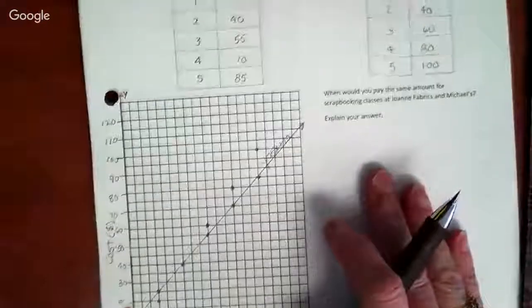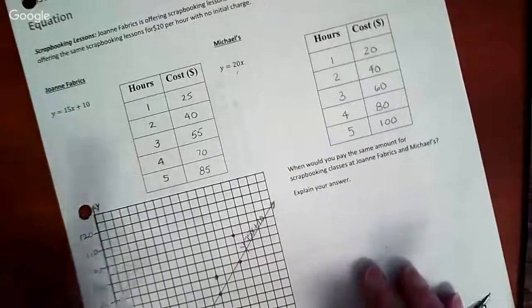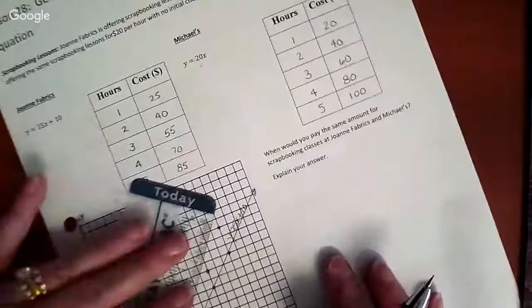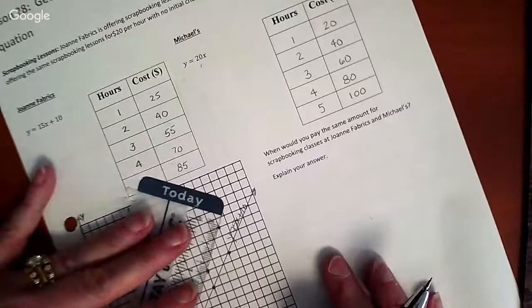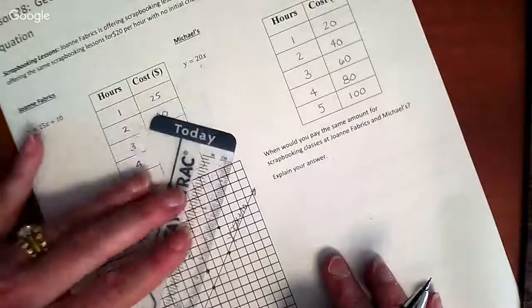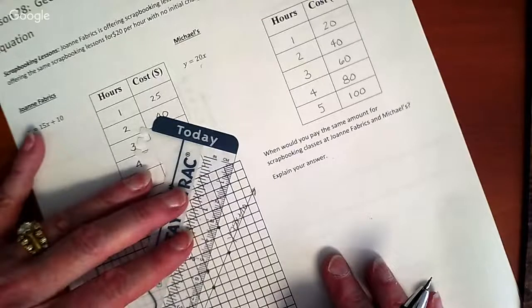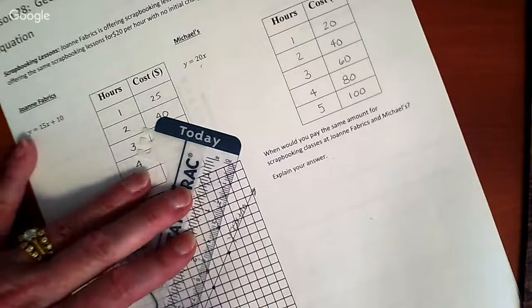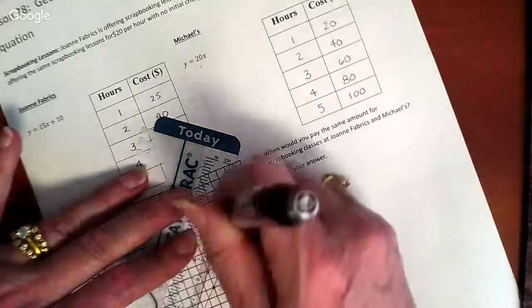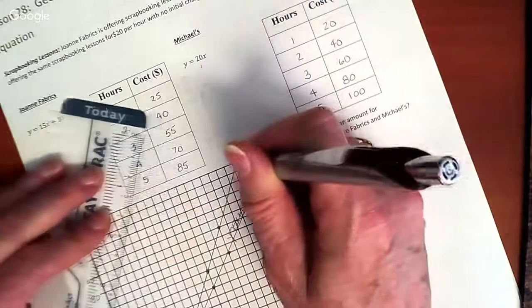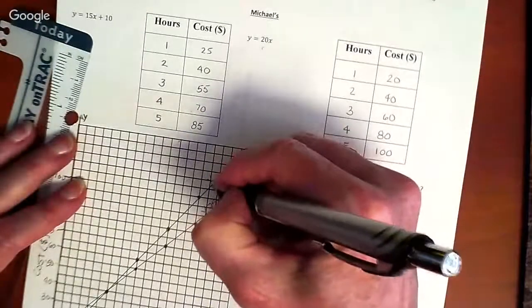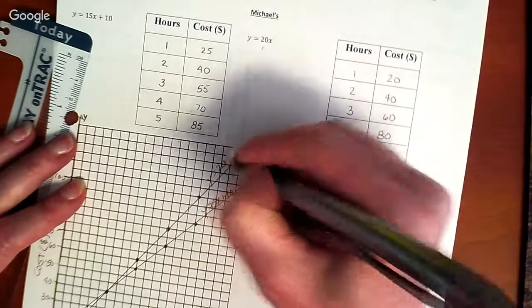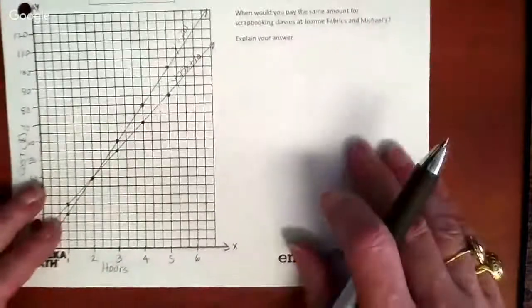So now when I draw that line, we have this.